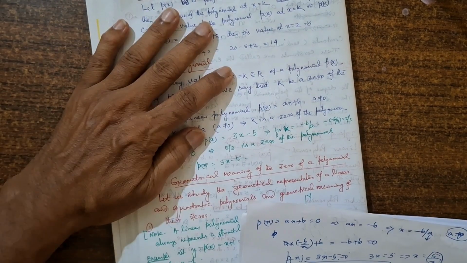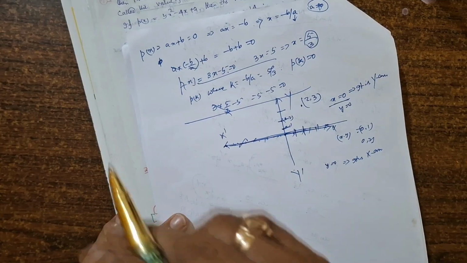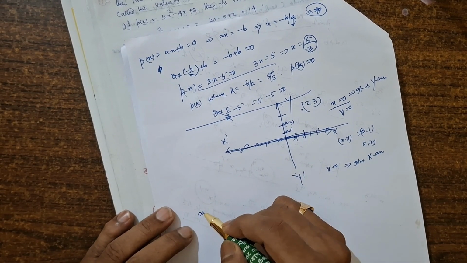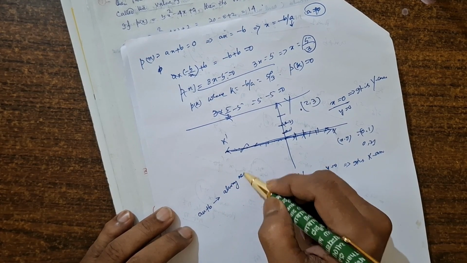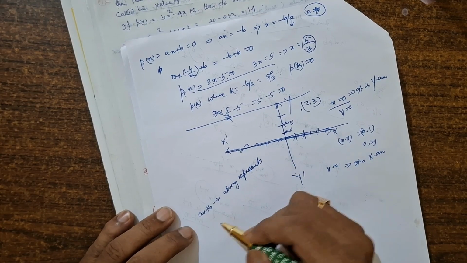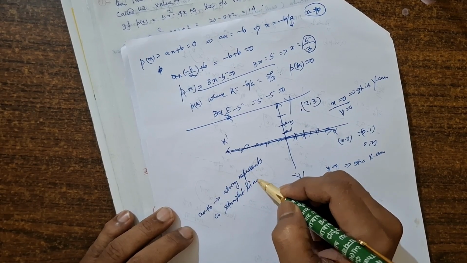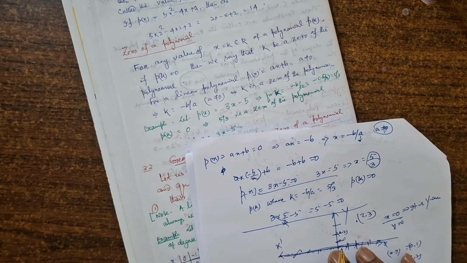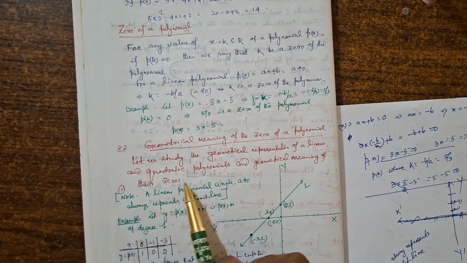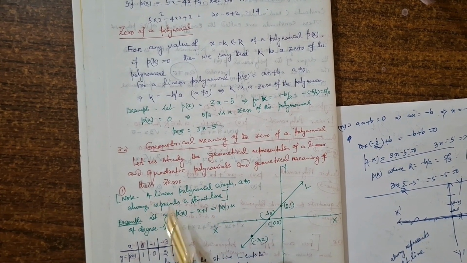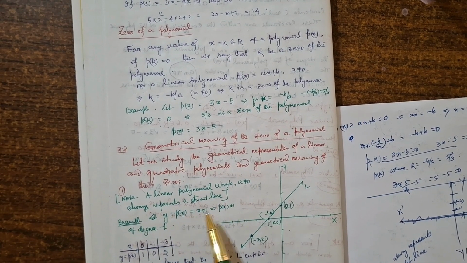So what is the 0? How will we correlate the 0 with the geometrical representation? In class 9 you have read that ax plus b always represents a straight line. Any linear equation in one variable always represents a straight line. Let us study the graphical, geometrical representation of linear and quadratic polynomials and the geometrical meaning of their zeros. Note, a linear polynomial ax plus b, a is not equal to 0, always represents a straight line.